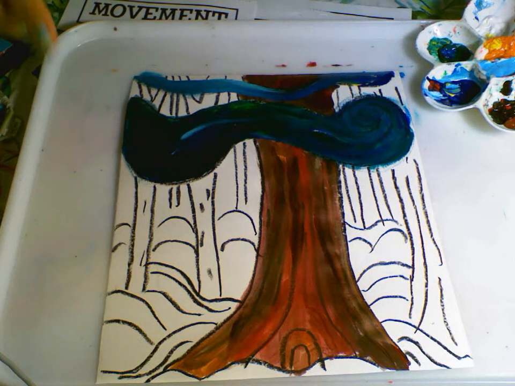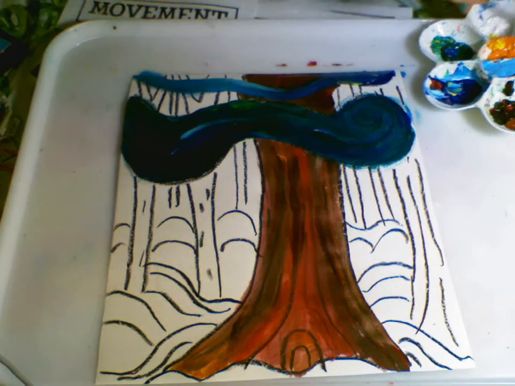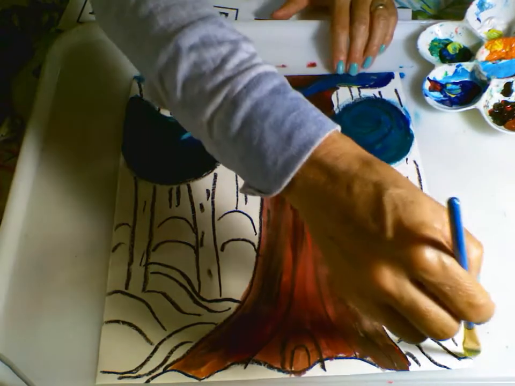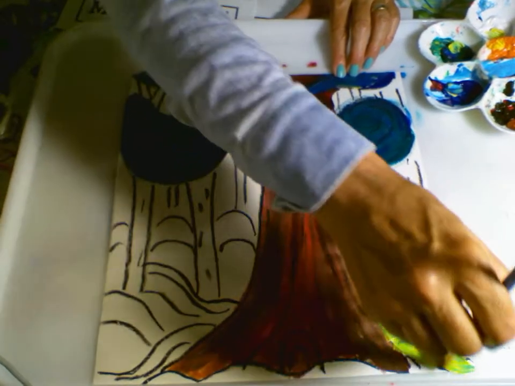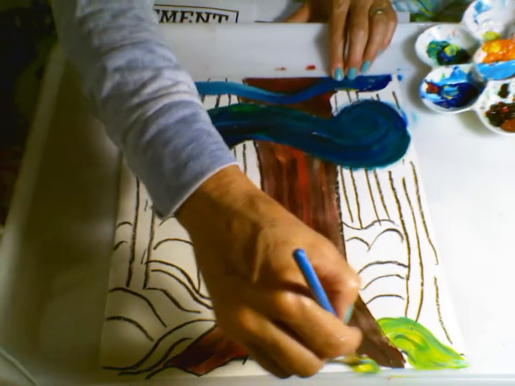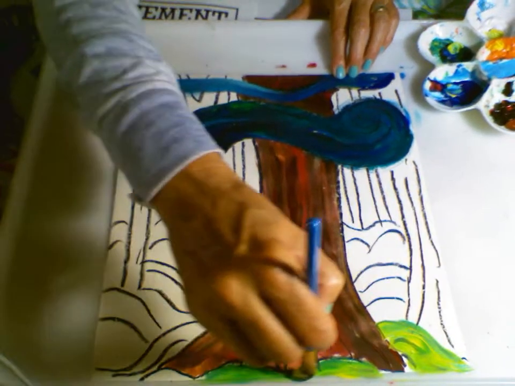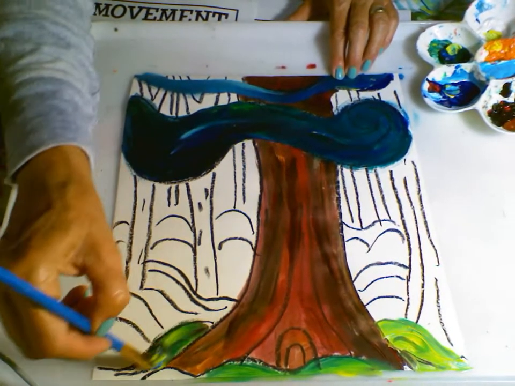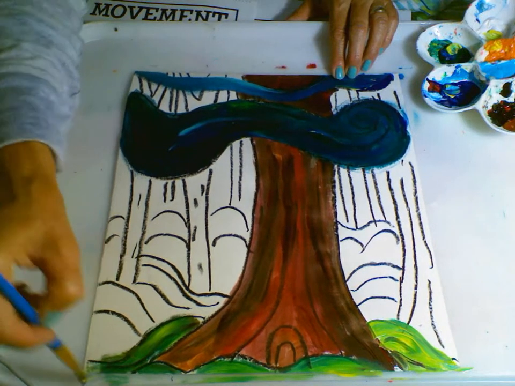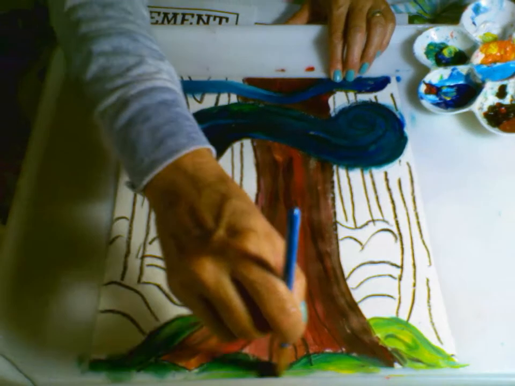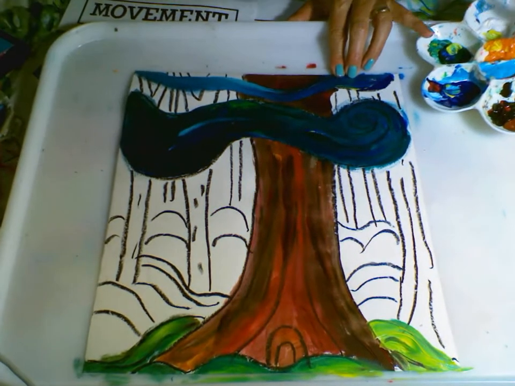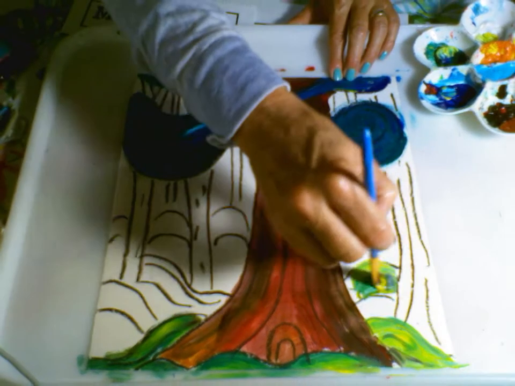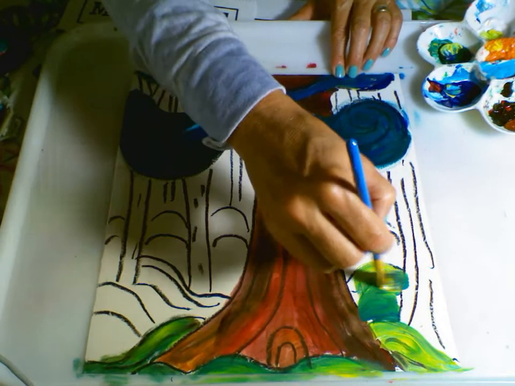Now I'm going to start down here with that green still. I'm going to add some tint, some white to that to really brighten up that bottom part. Make it nice and bold so you can see it, and still sticking with that moving line.